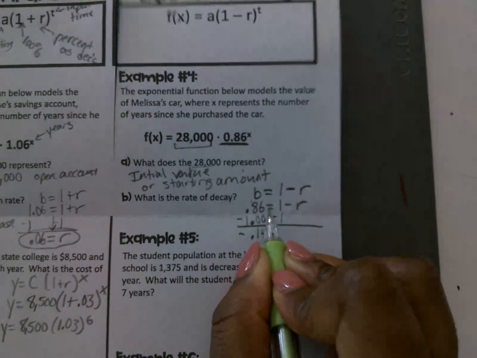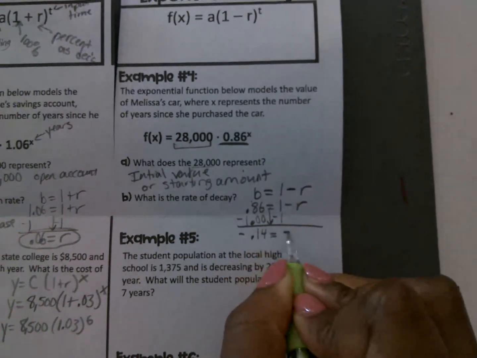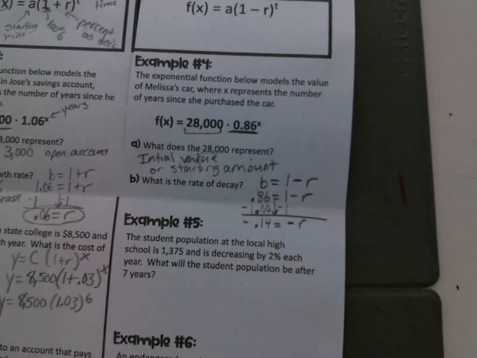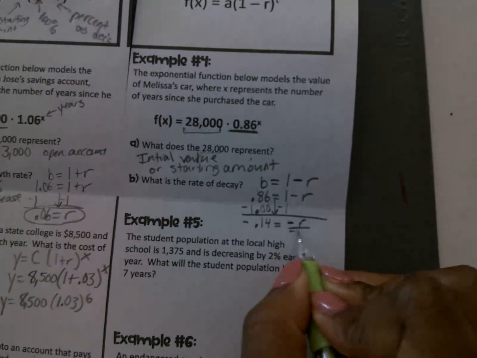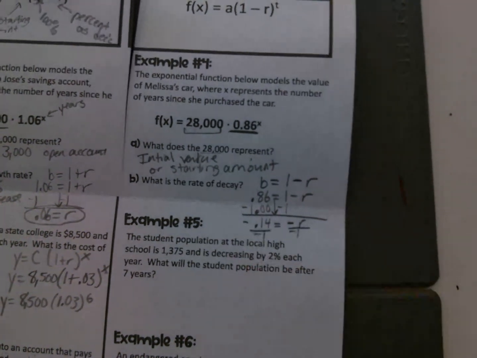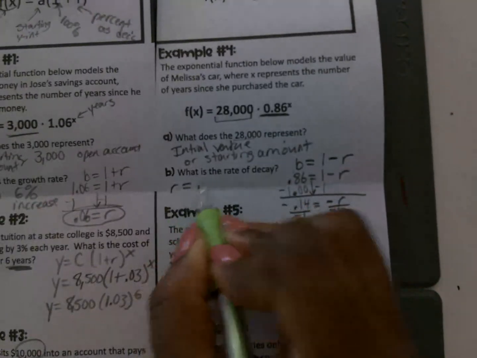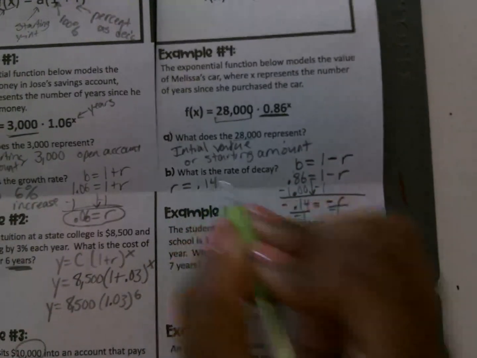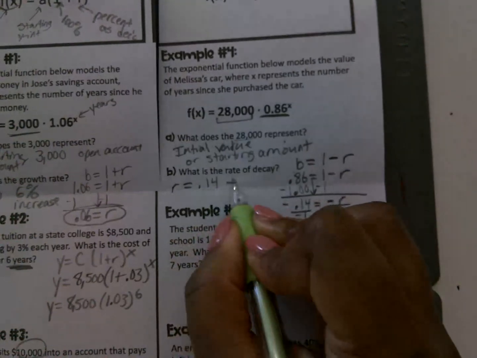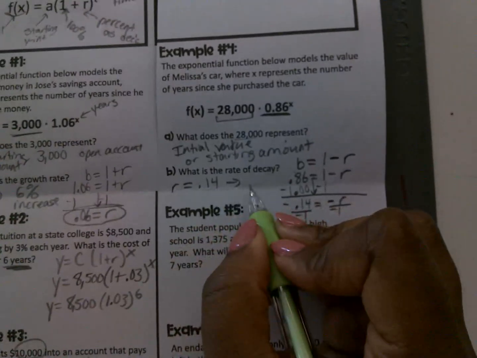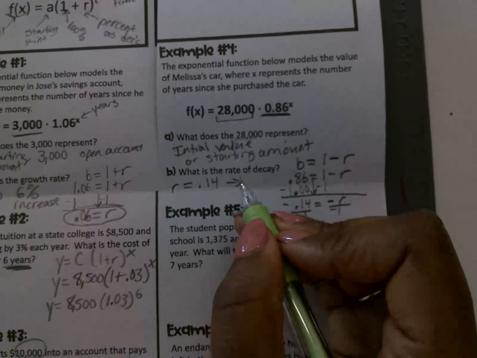Very good. 14 hundredths. And this is negative R. To completely get R by itself, we already know it's a negative percent because it's decreasing, right? But still, to get R by itself, you divide both sides by negative 1. And that's still going to give you R is equal to this. So what is the percent here? This is 14% decrease.